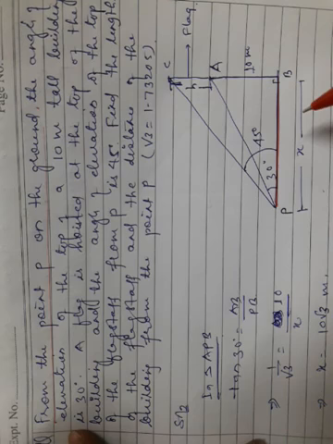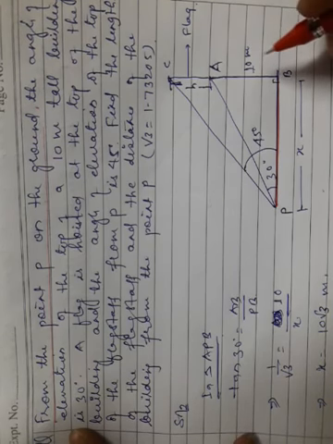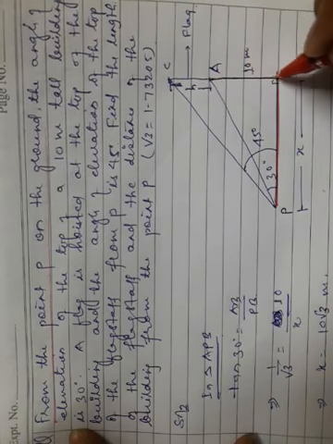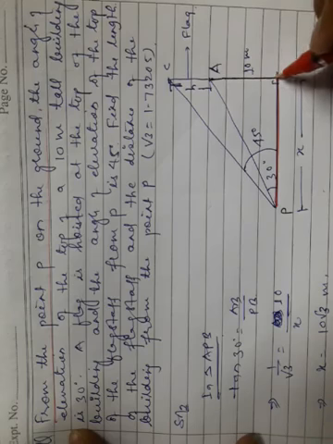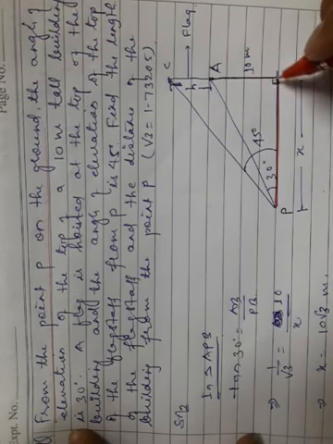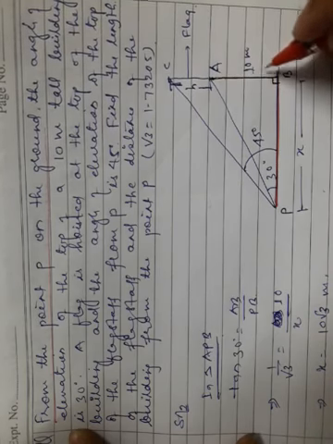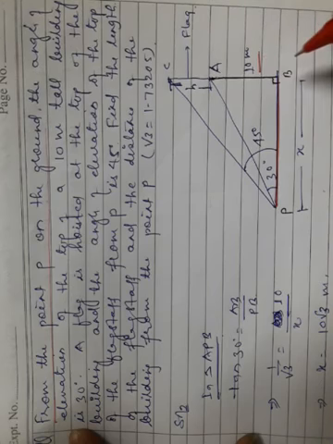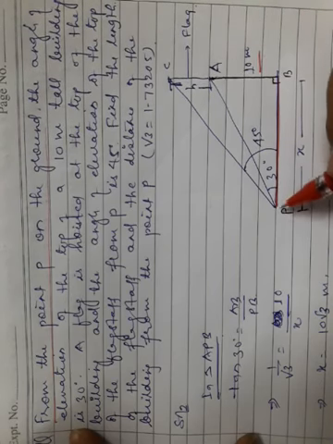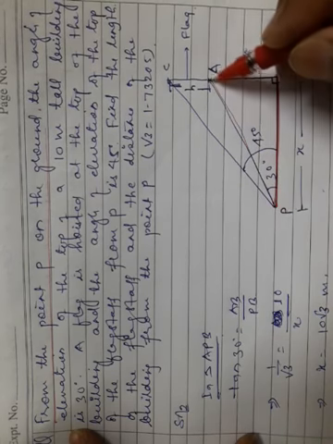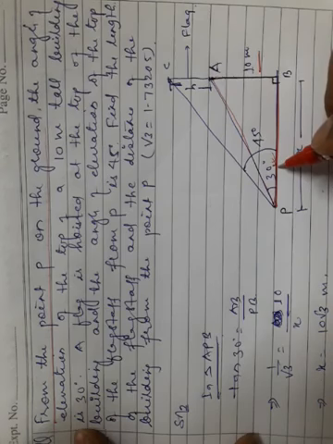The angle of elevation of the top of a 10 meter tall building. So first of all, we have to make a building, and as I discussed there, if you want to draw a building or tree, a pole or tower, you will have to draw a perpendicular line on the ground. So this AB is representing the building. And the angle of elevation from this point P, which is on the ground, to the top of the building is 30 degree. So it is 30 degree.